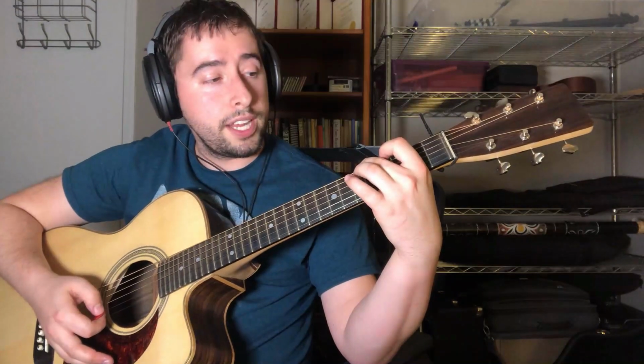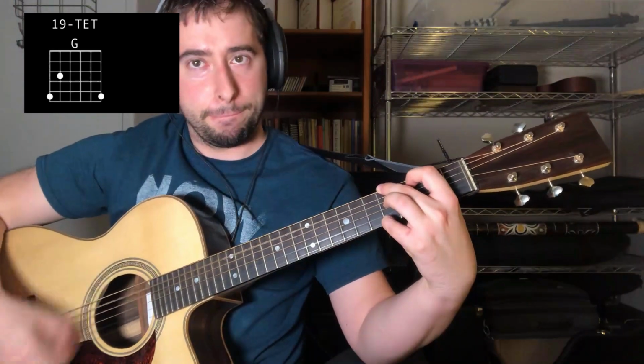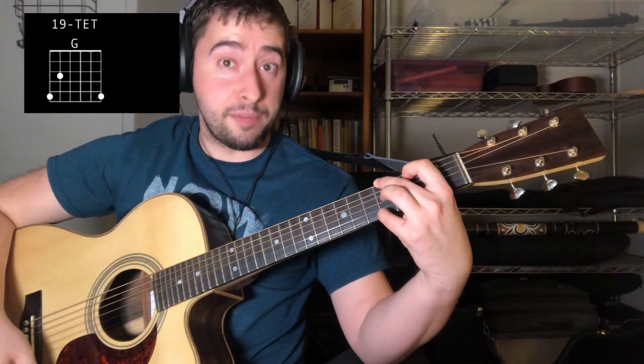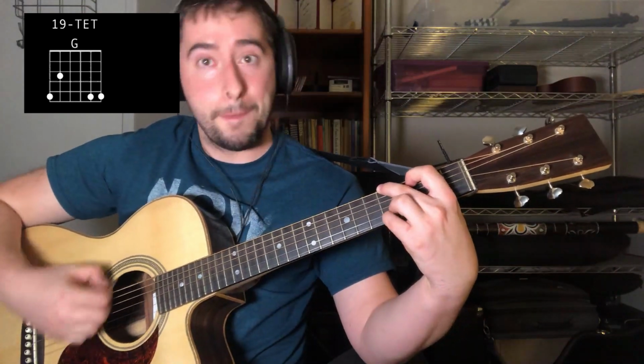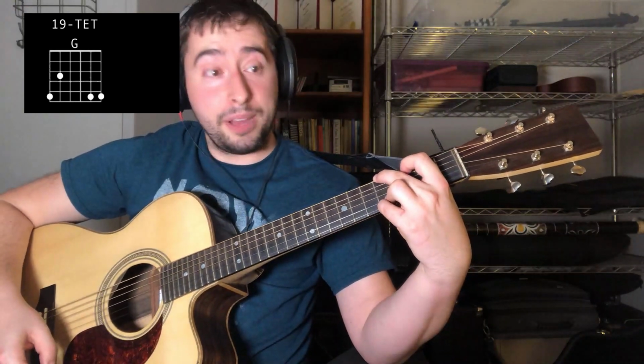So a G chord in 19 can be played like it is in 12, but you've got to remember this extra fret that's in between right here. So this is a G chord. Sounds very pretty. And you can also do that thing where you hold the fifth down. Totally legal. Okay, great. How about a C chord?